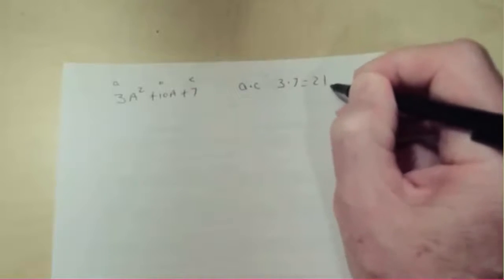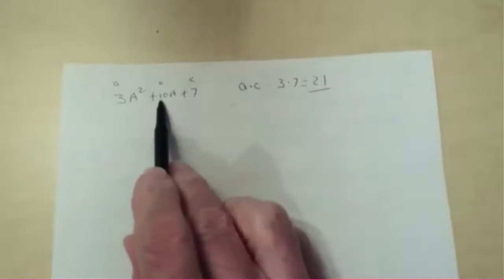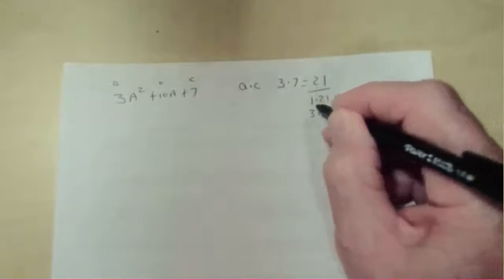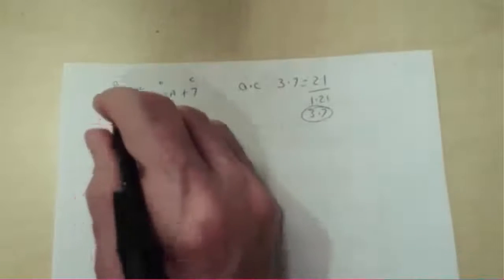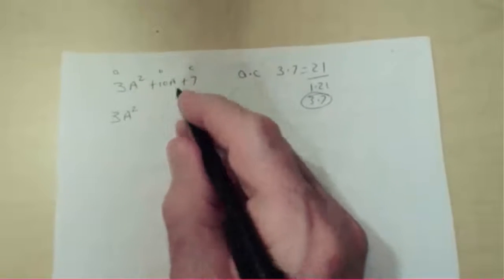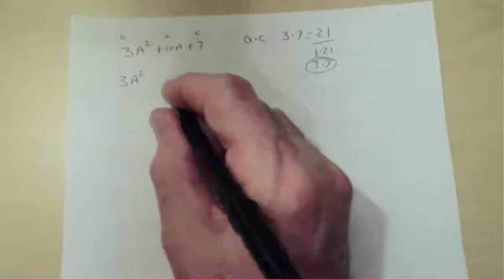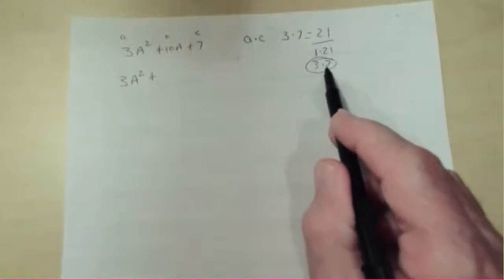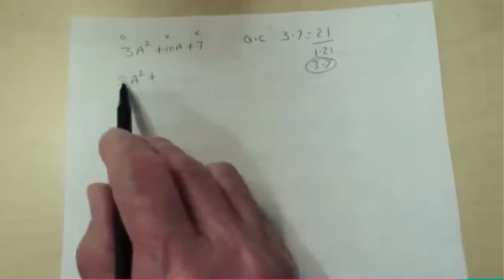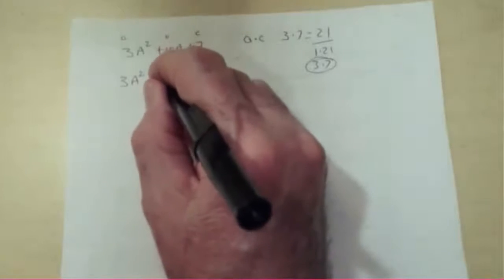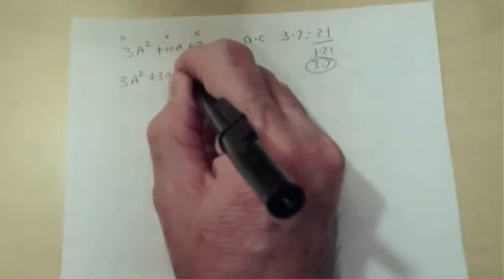Now what are the factors of 21 that add up to 10? 1 times 21, 3 times 7. Okay, so we have 3a squared plus, now which one of these factors of 21 do we want to put next to the 3? The 3, not the 7. So we have 3a plus 7a plus 7.